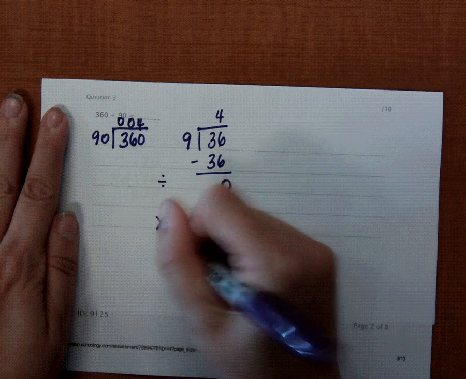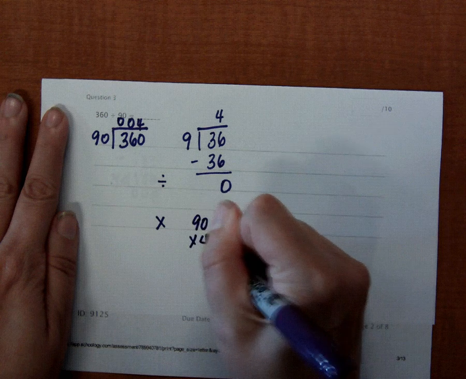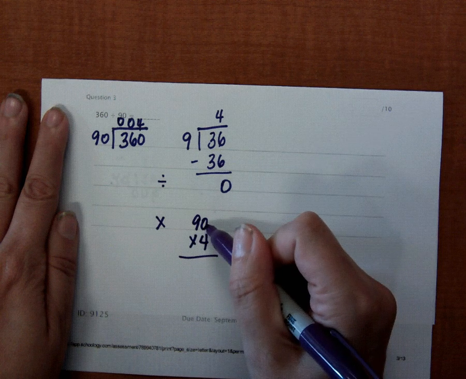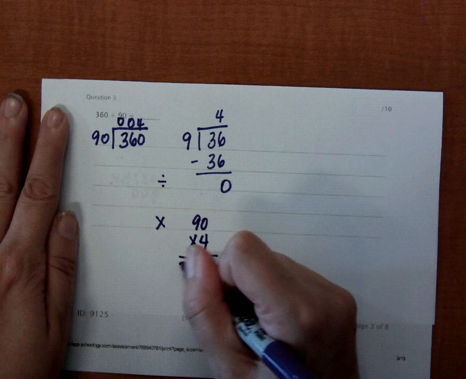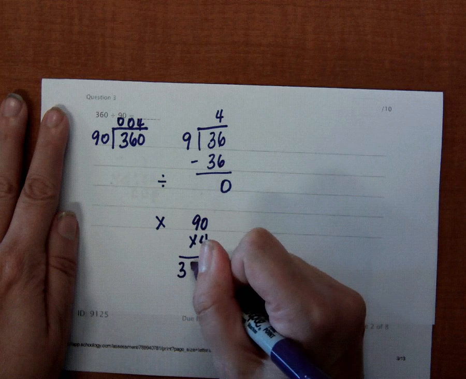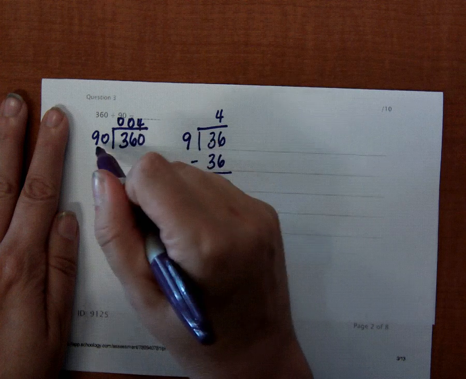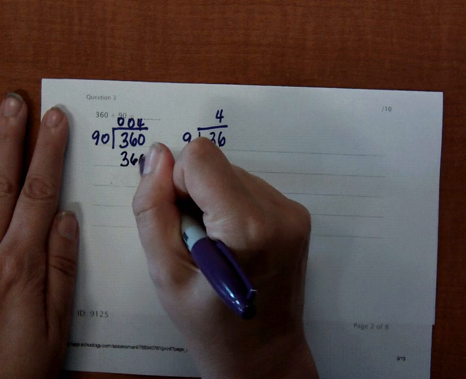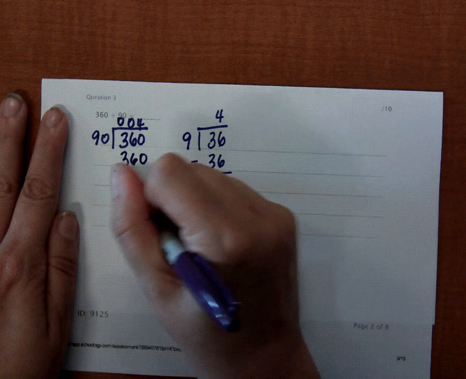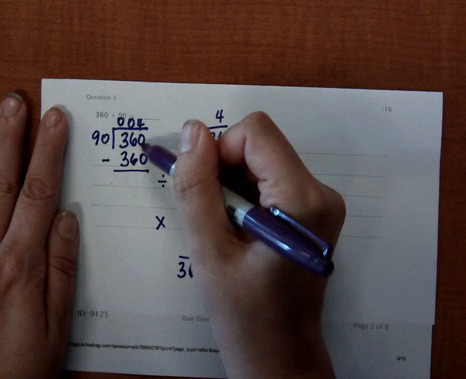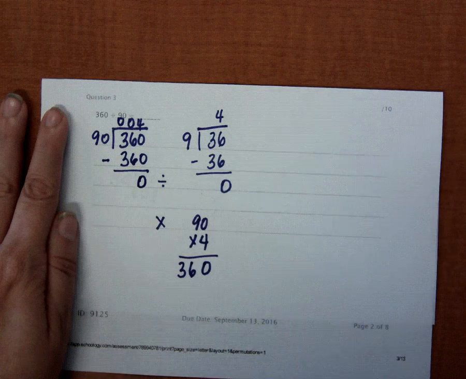Next we're going to do our multiplication. 4 times 90. 4 times 0 is 0. 4 times 9 is 36. So the answer is 360. So 4 times 90 is 360. Do you remember our last step? If you said subtraction, you are right. 360 minus 360 is 0. So we are done.